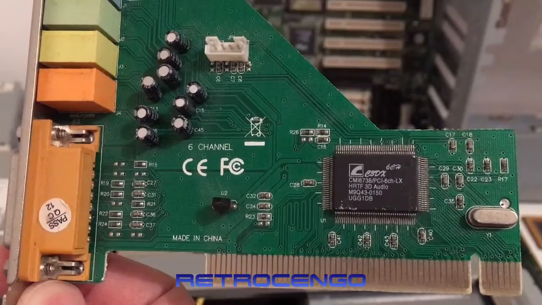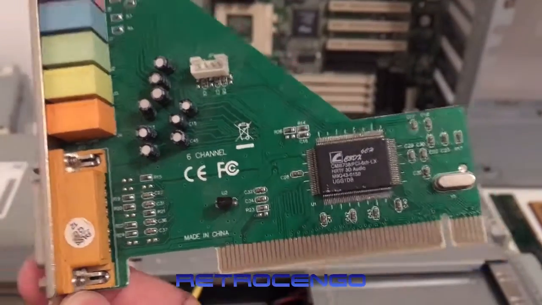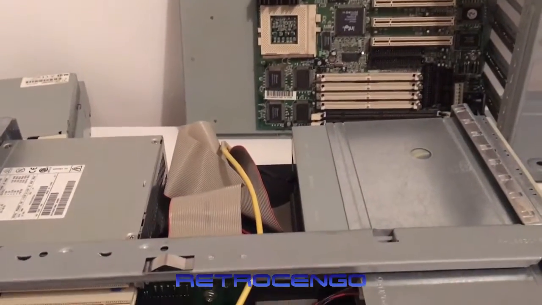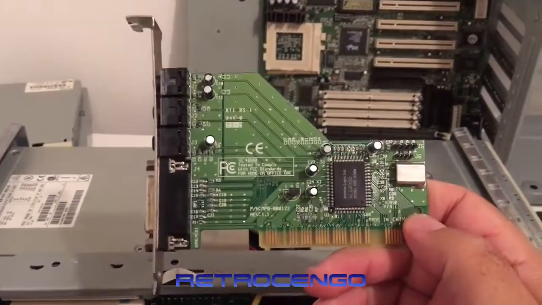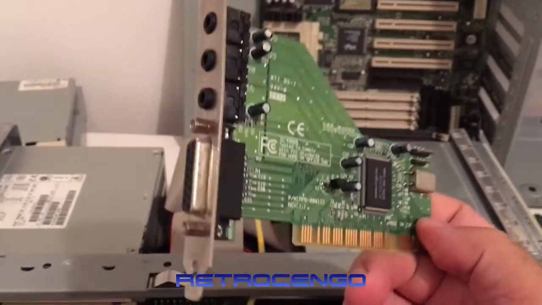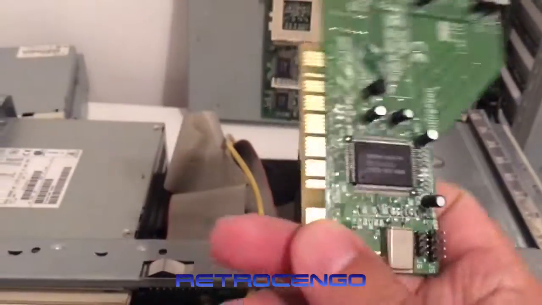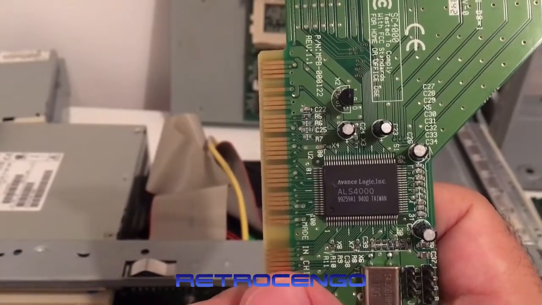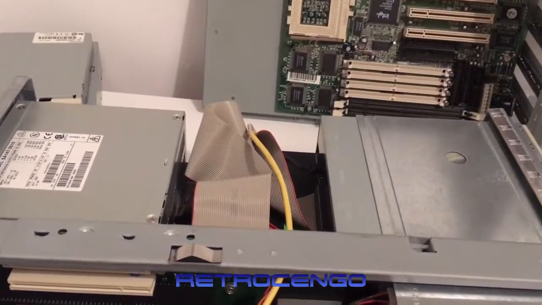CMI 8738 PCI 6 channel. Yeah, that's how it looks. I bought these recently. I made a video last week, so you can see more details about this old hardware I got. This one is called ALS4000. I have no idea. I've never seen one of these before.